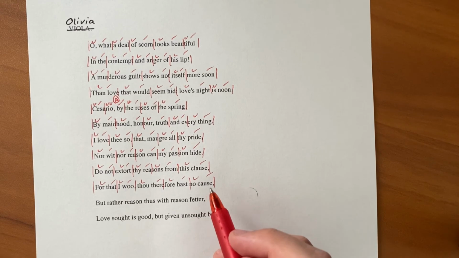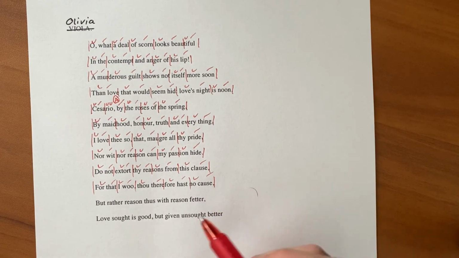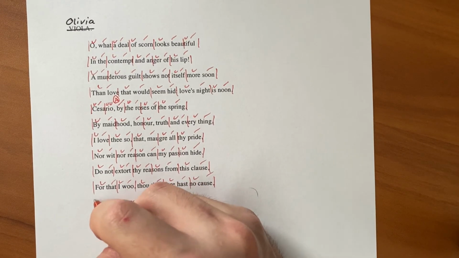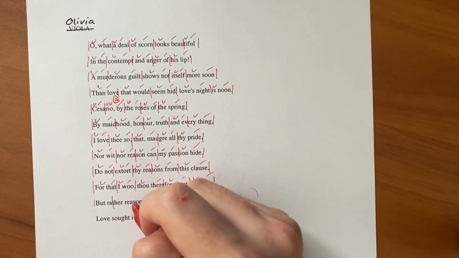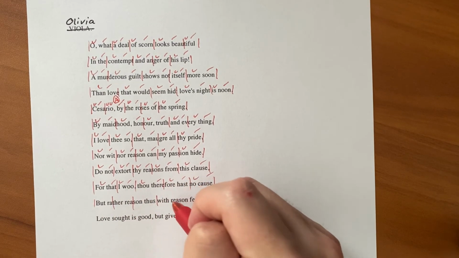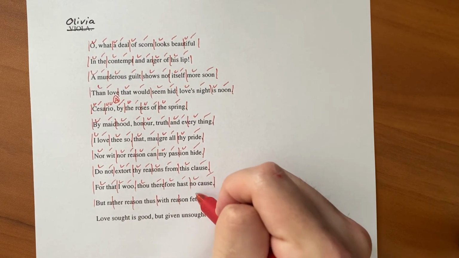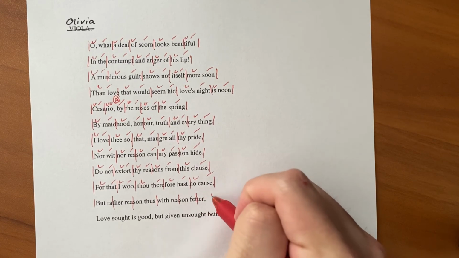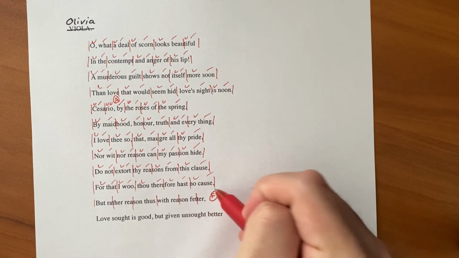Rather reason thus with reason fetter. I'm going to scan this out. So we have a feminine ending here. Right, so we're working something out.